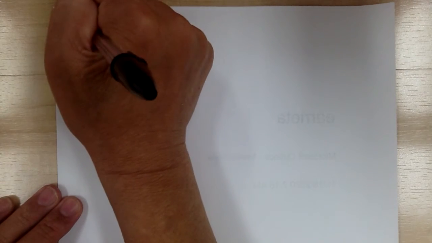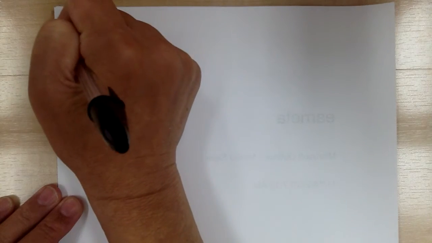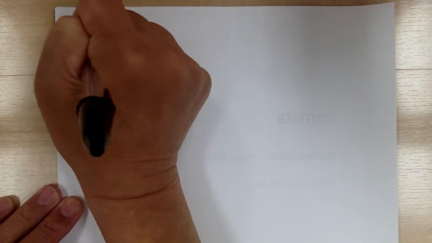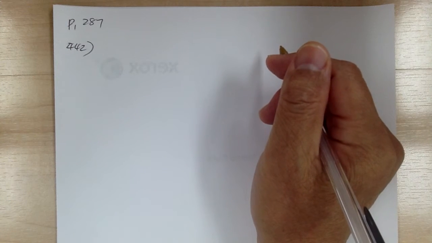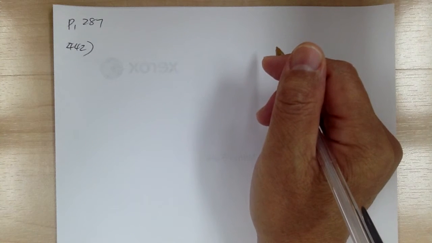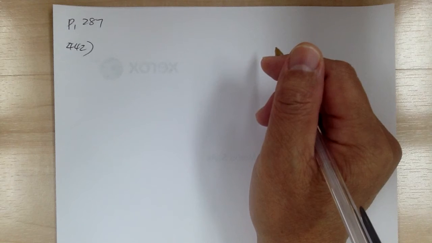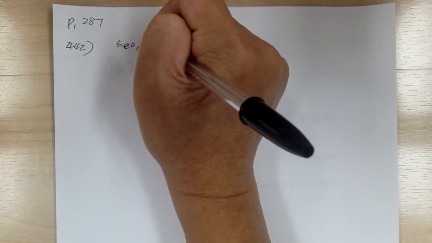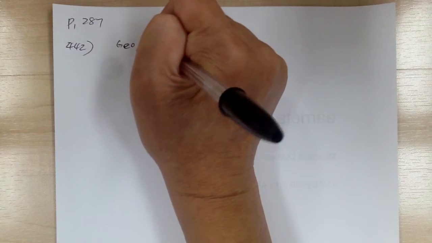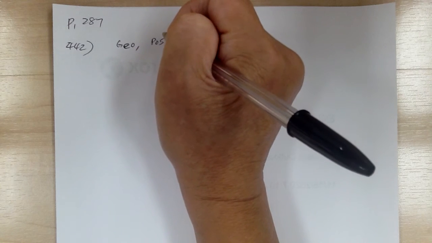Okay, let's go to the next one. It says the sum of the first 3 terms of a geometric sequence of positive integers. So this is geometric, and I can write down all the information. Geometric, and it's positive integers.